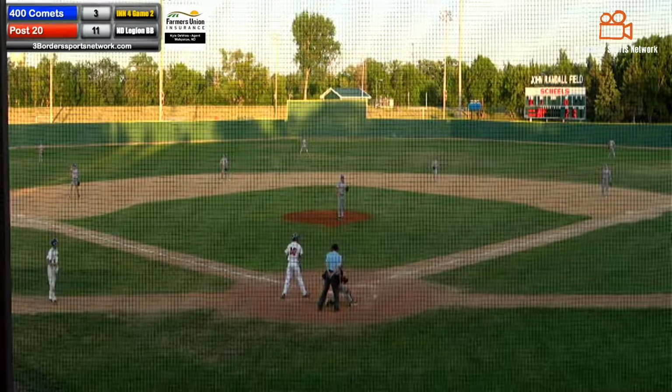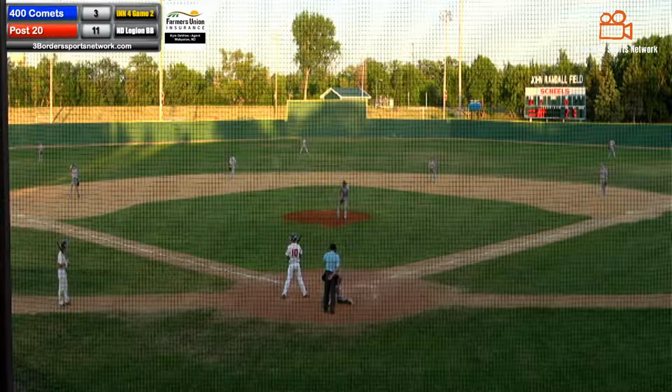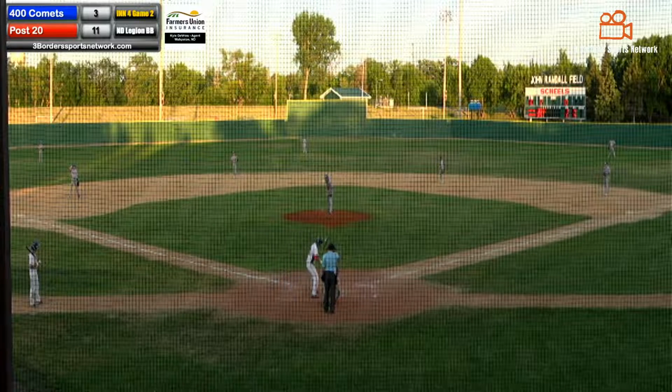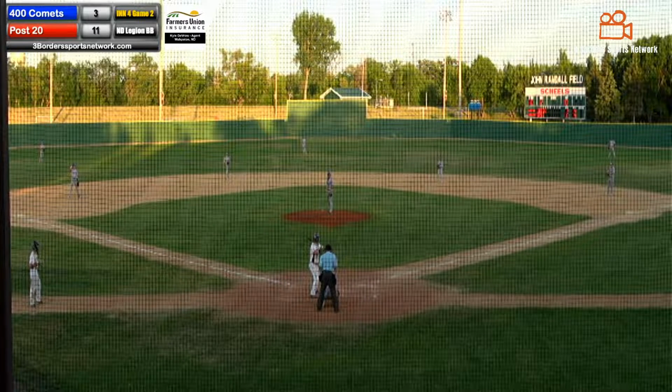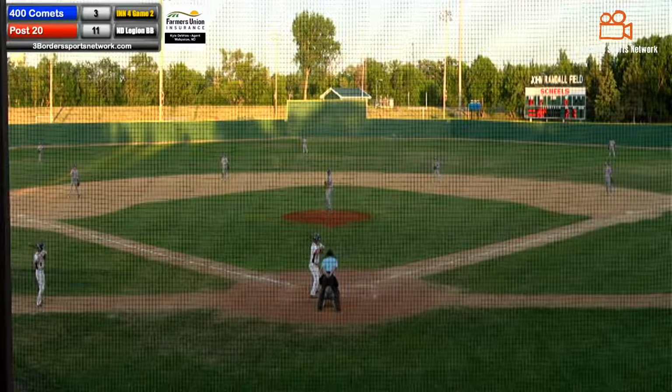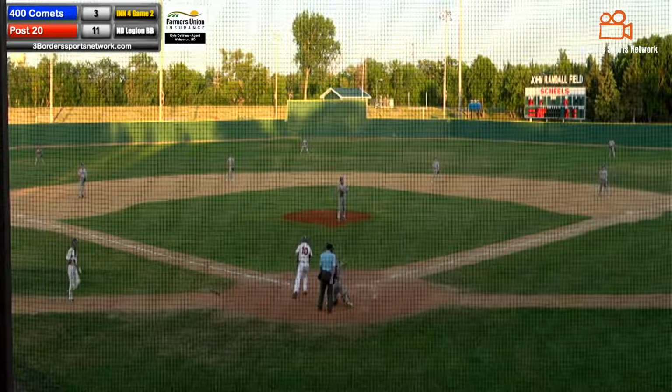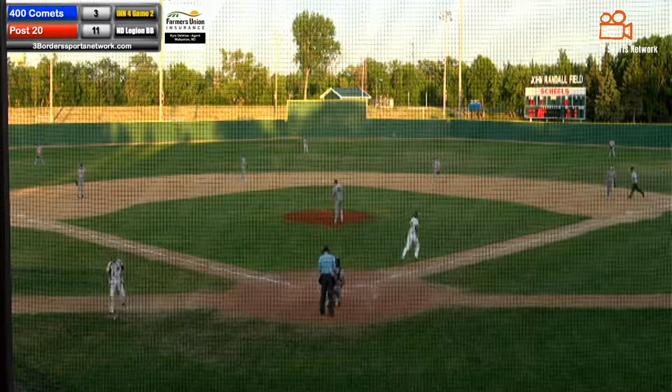It's high and away for a ball. Yeah, Chad's got a draw. He's got a fan club out there. More than I probably know, too. That one's outside, and Miller draws the walk.